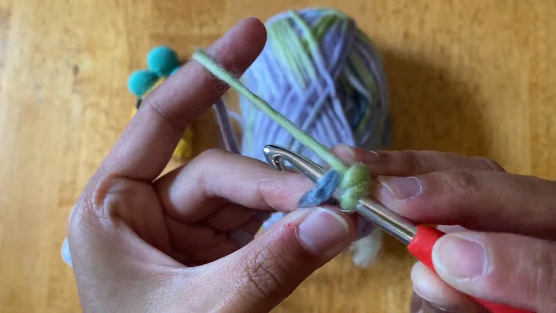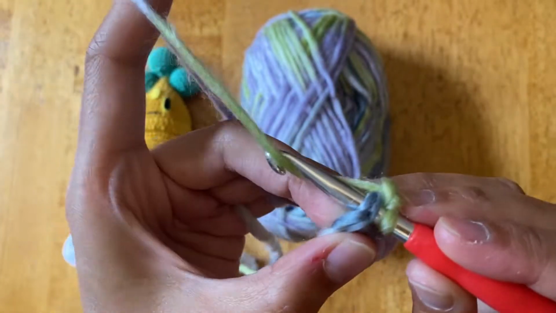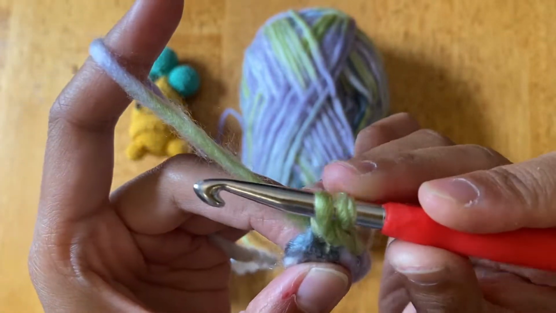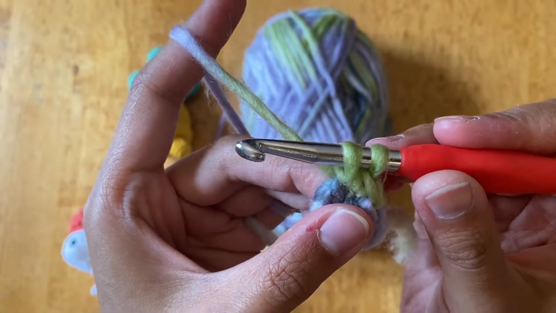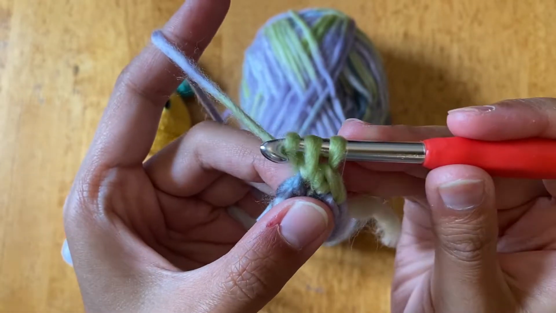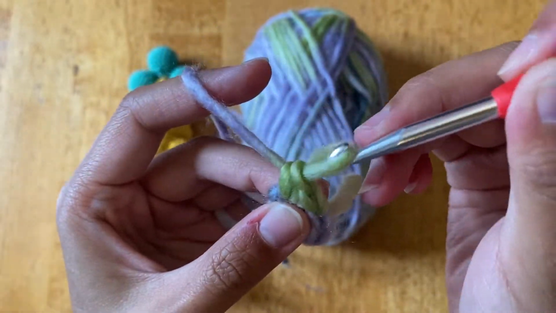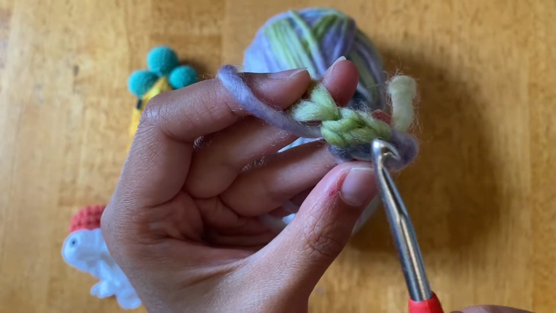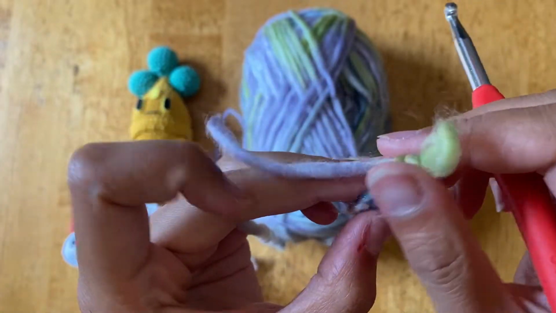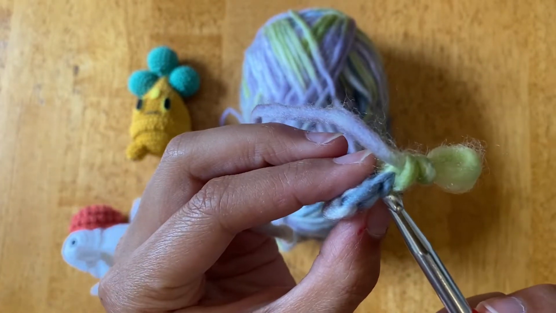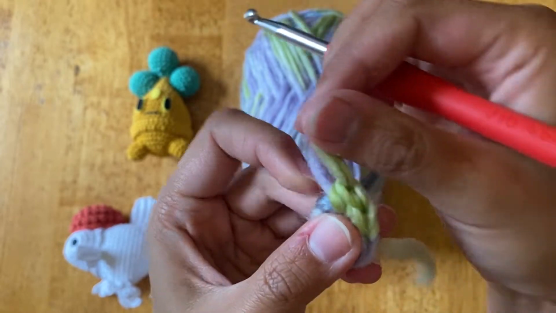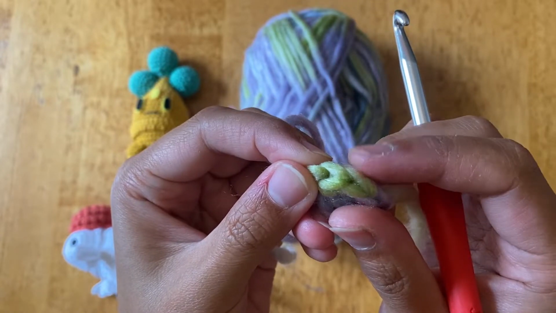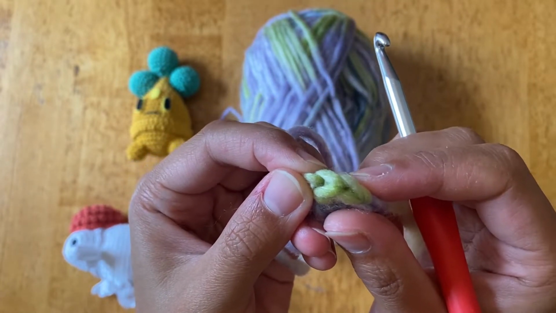So just like before, insert my hook, yarn over, pull through those 2 loops of that stitch so that I have 2 total loops on my hook. I'm going to yarn over and I'm going to pull through. So these 2 green stitches were worked into this single blue stitch. So these green stitches that I made are representing the increased stitch, 2 single crochets in 1 stitch.